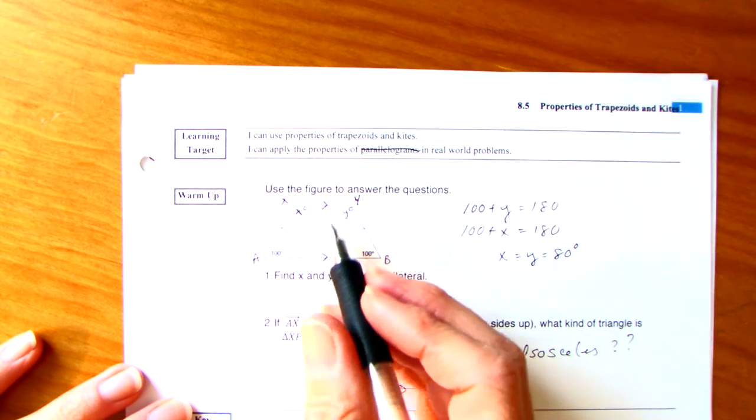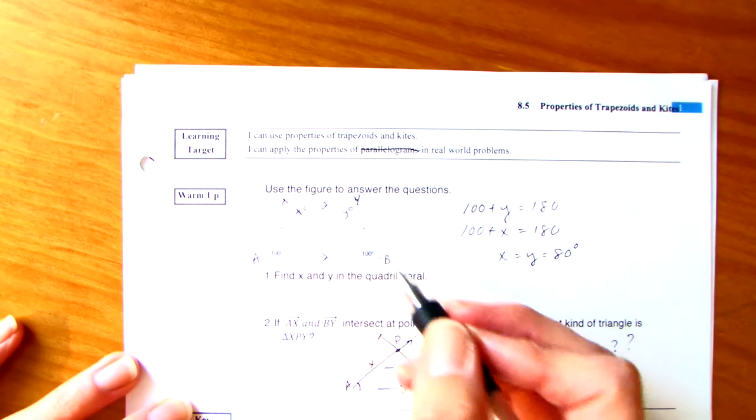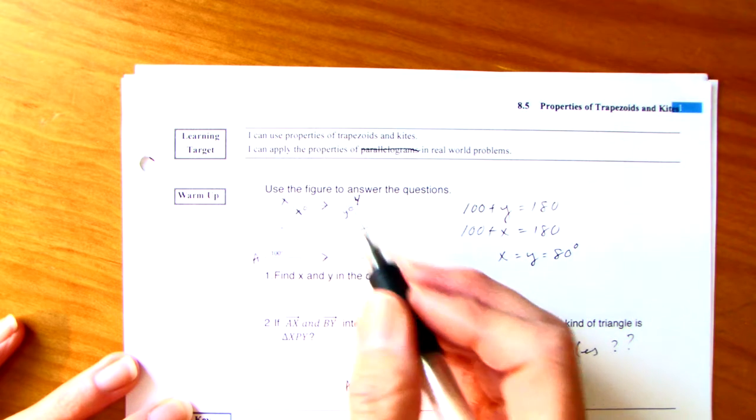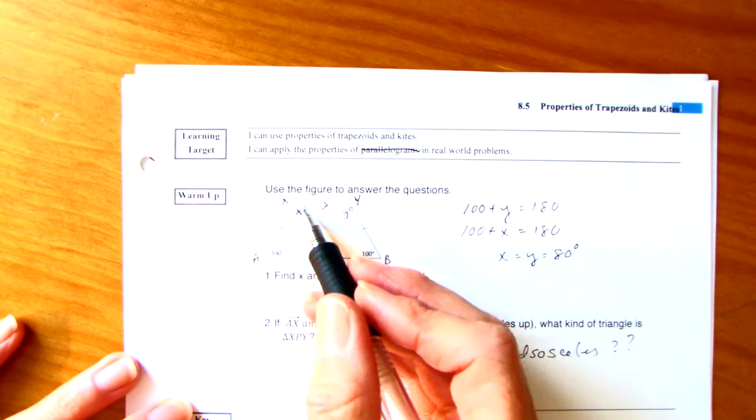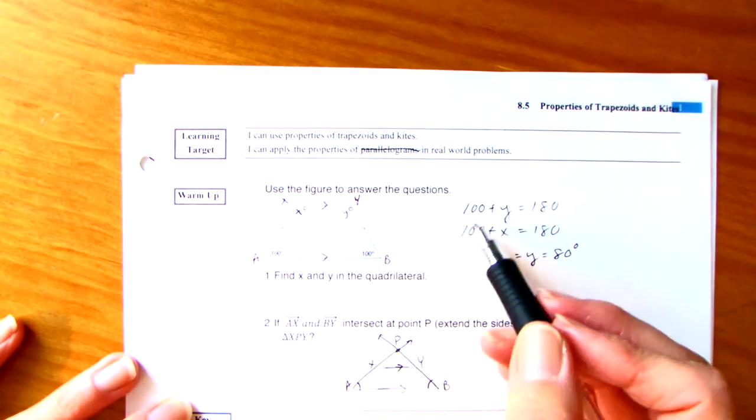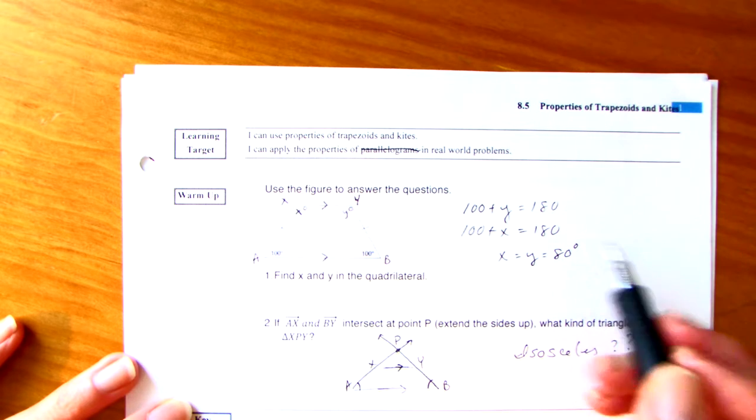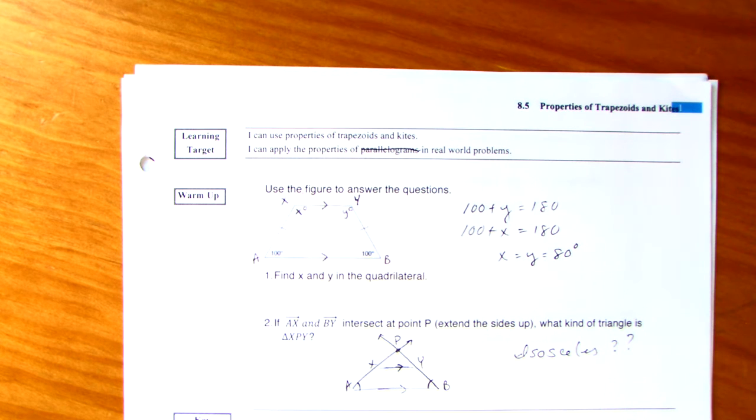Well, these are parallel lines cut by a transversal. That means these two are same side interior, so they're supplementary. And the same goes for these two. So 100 plus y equals 180, and 100 plus x equals 180. Both your x and y are going to be 80 degrees.